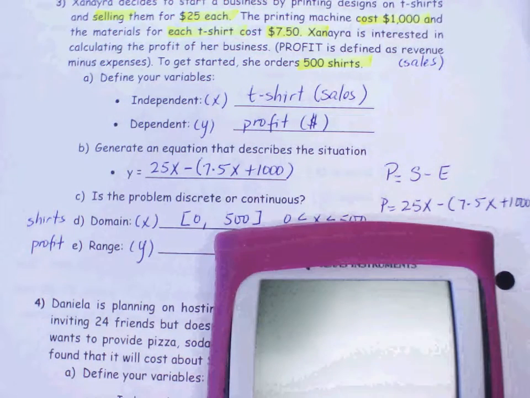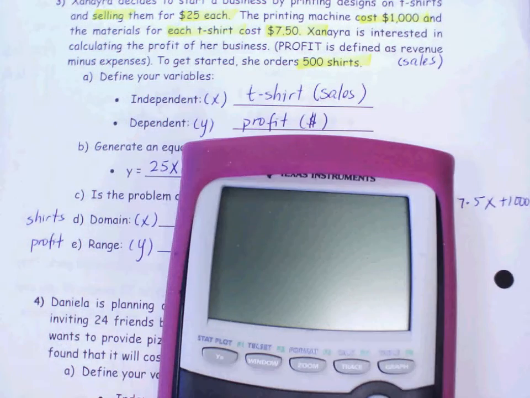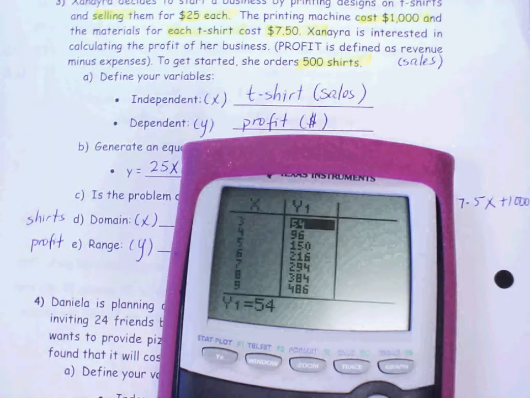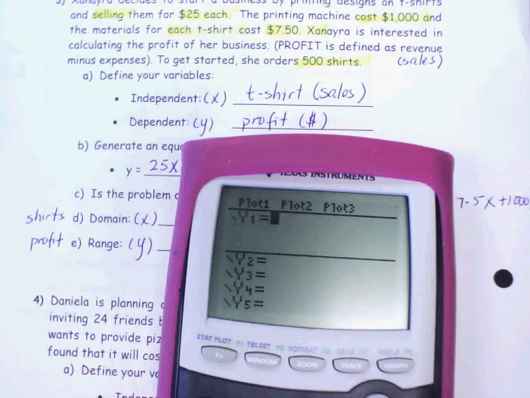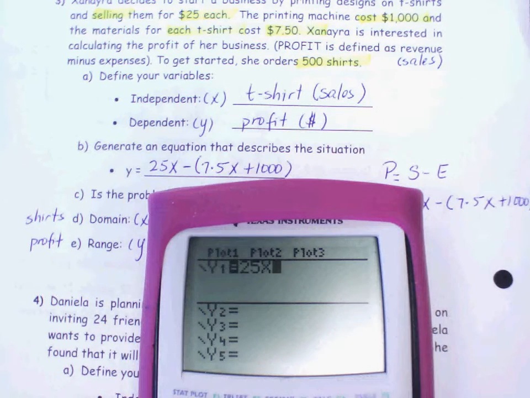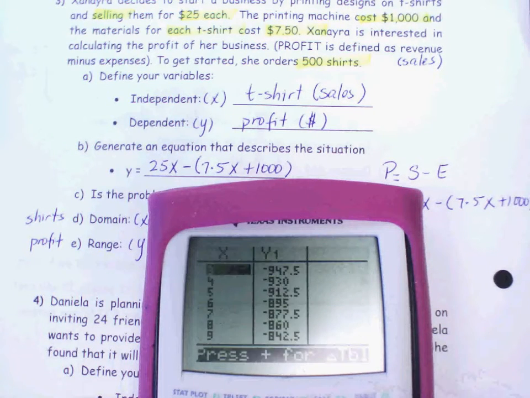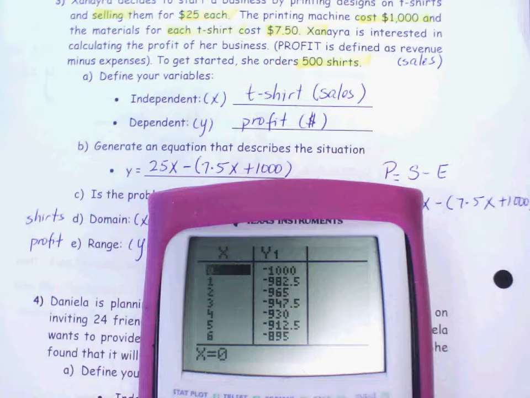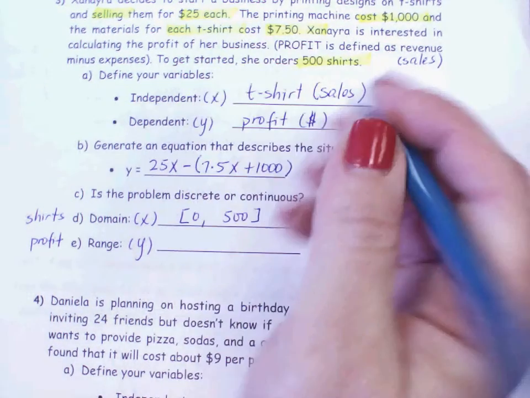So I think that the best way to do this, for the 0 at least, is to write y equals 25x minus 750x plus 1,000. Let me make sure that I did it correctly. 25x minus 750x. And then I'm going to go to the table and I'm going to go to that 0. So negative what? 1,000. Because she still has to have that, right?